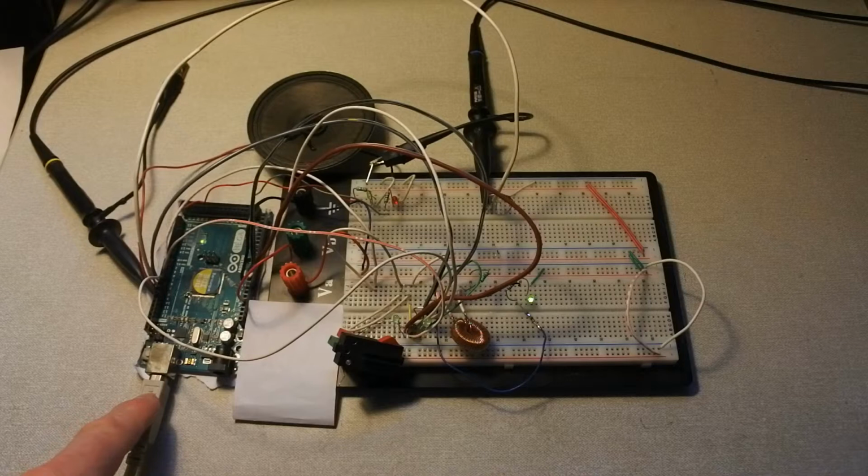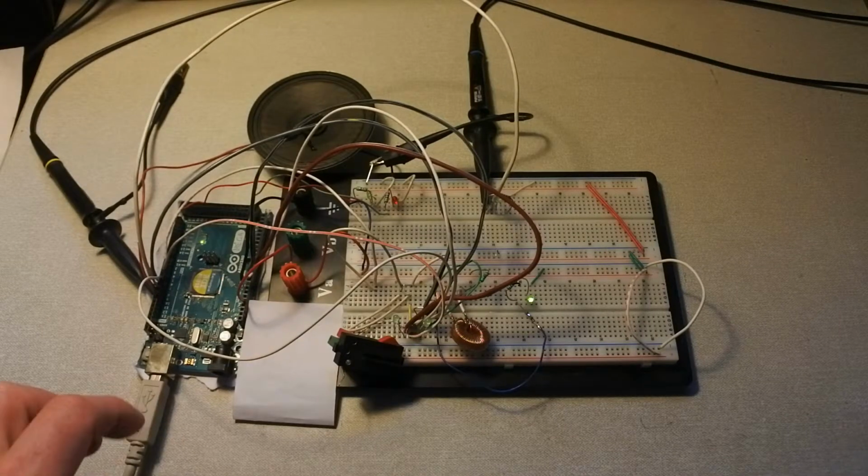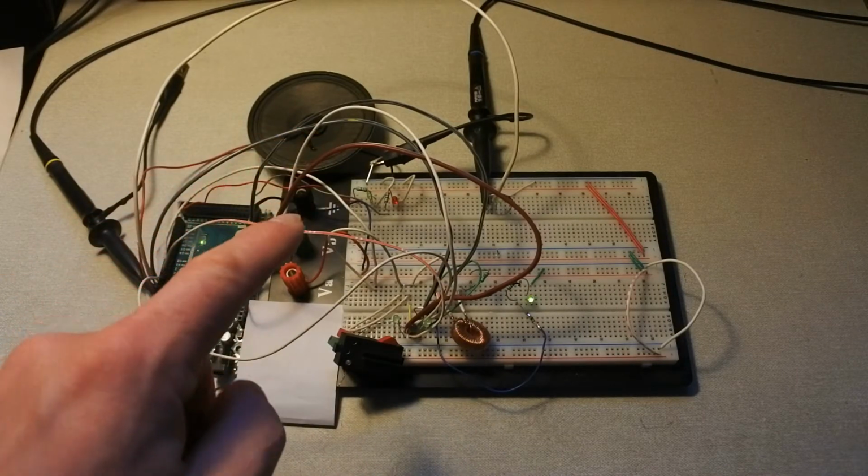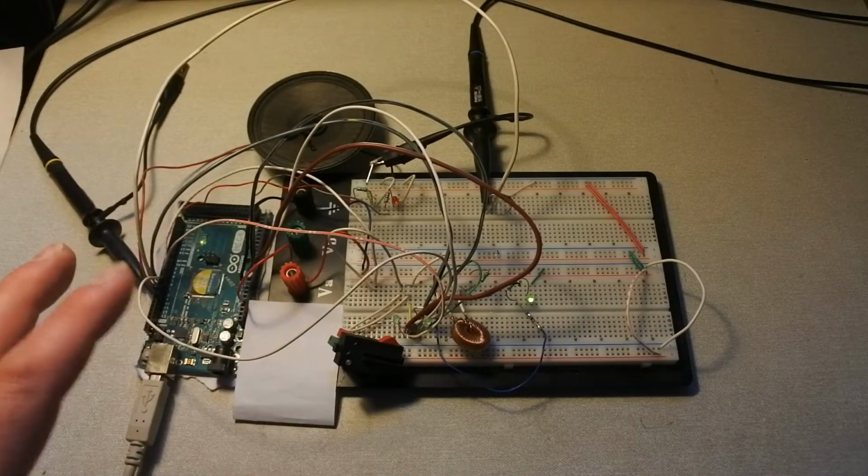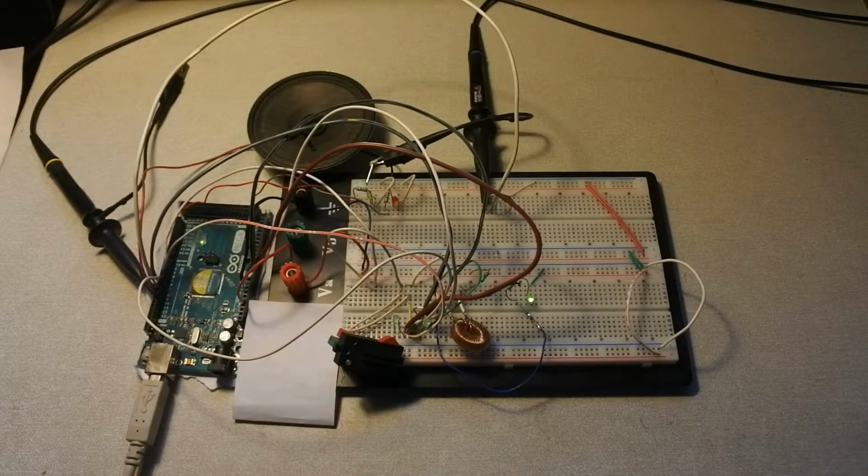When I remove this USB cable, it won't work. Then a speaker: because of the Arduino package in Octave, or that can be applied to Octave, you can play tones.